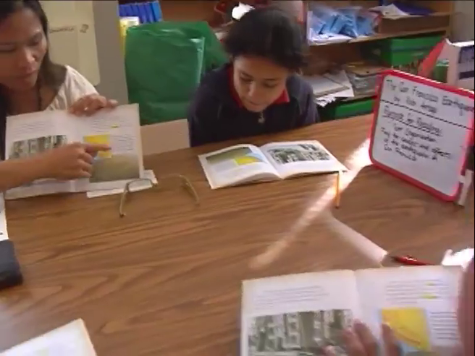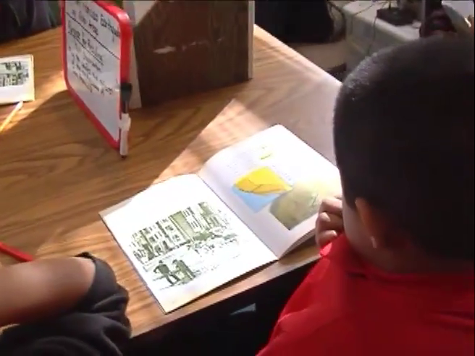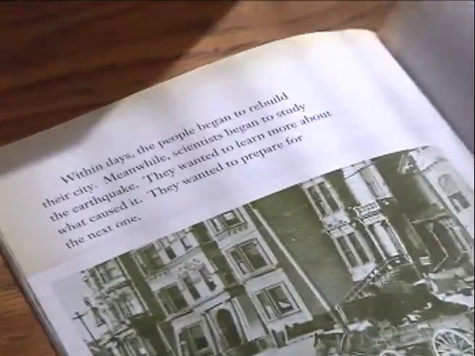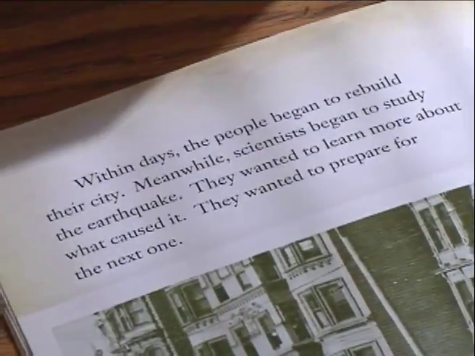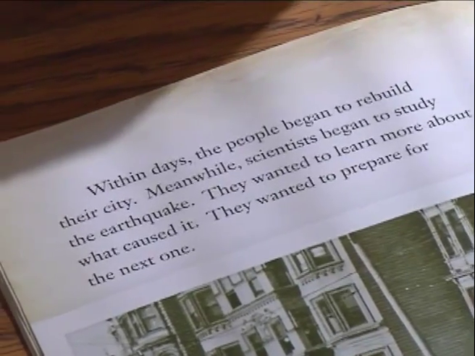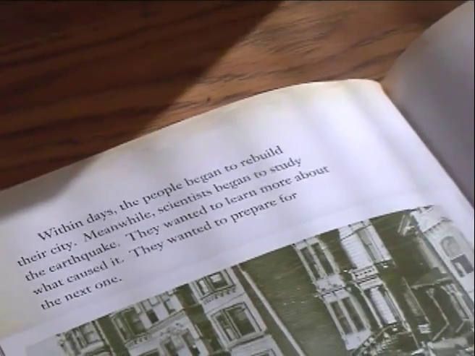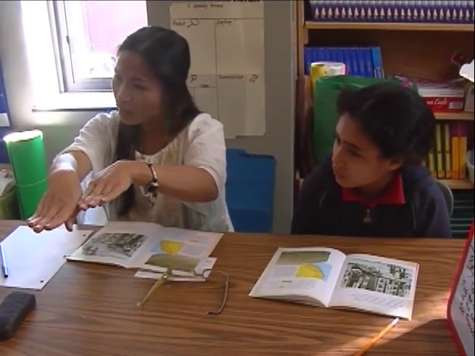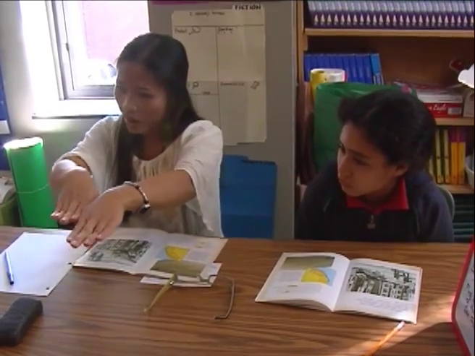Okay, and we have a caption. The caption again tells something about the map. It says here, two huge pieces of the Earth's crust slide past each other. So if this is the Earth's crust, they're like sliding past each other.